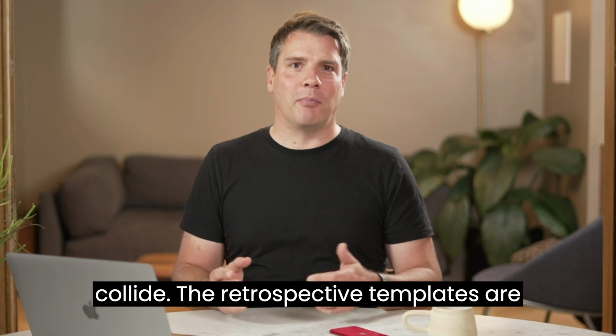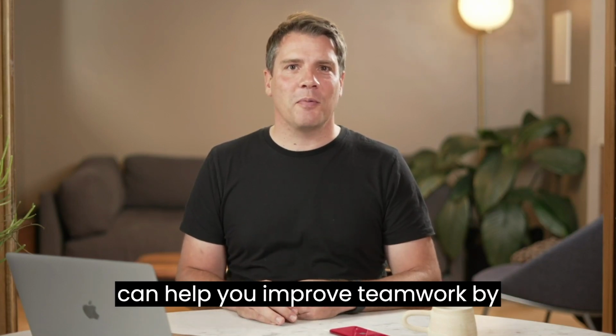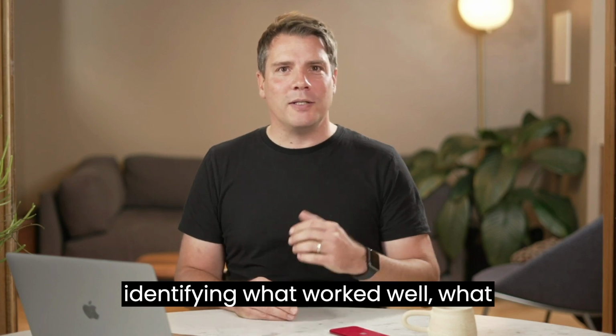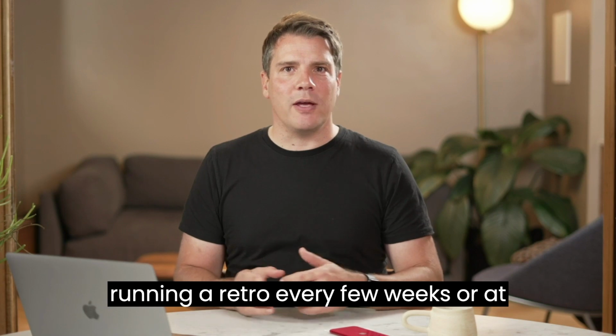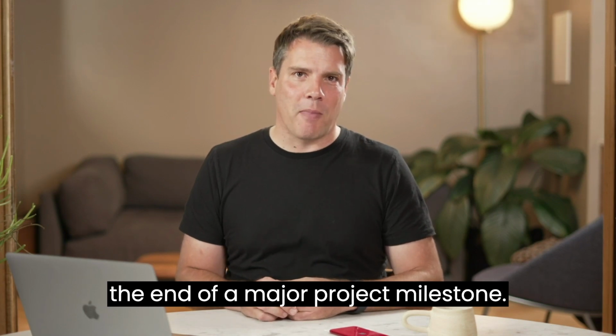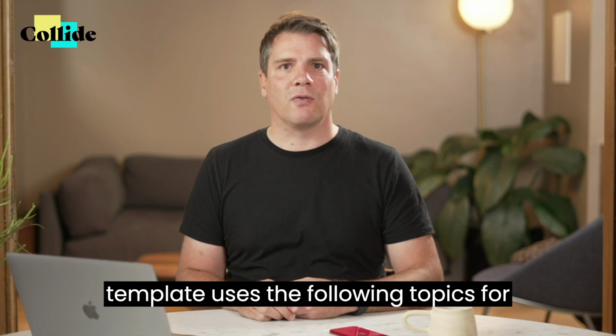The retrospective templates are easy to use, with guided frameworks that can help you improve teamwork by identifying what worked well, what didn't work well, and why. We recommend running a retro every few weeks or at the end of a major project milestone. Our Stop, Start, Continue retrospective template uses the following topics for discussion.